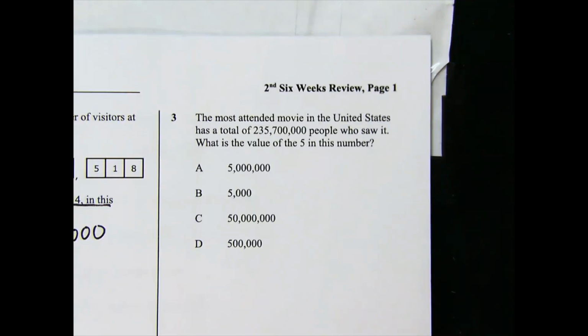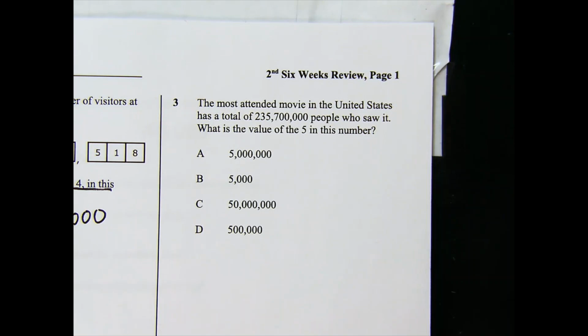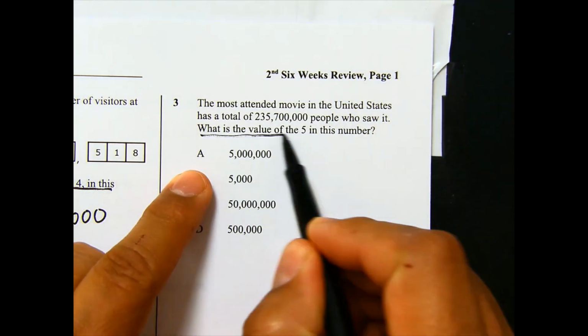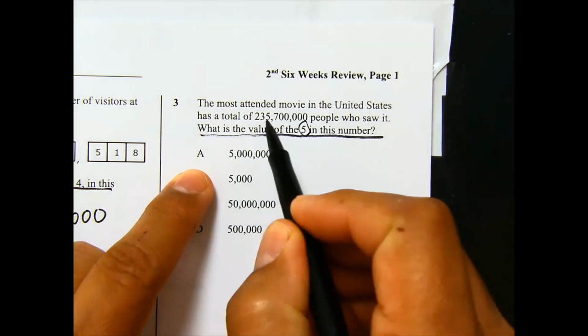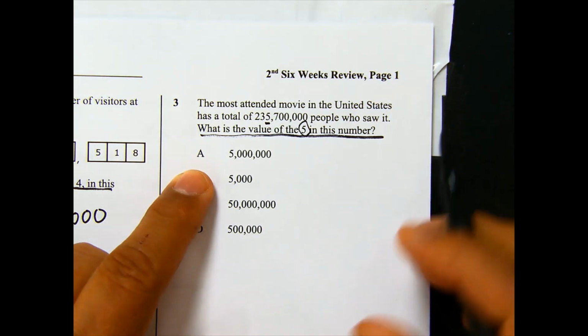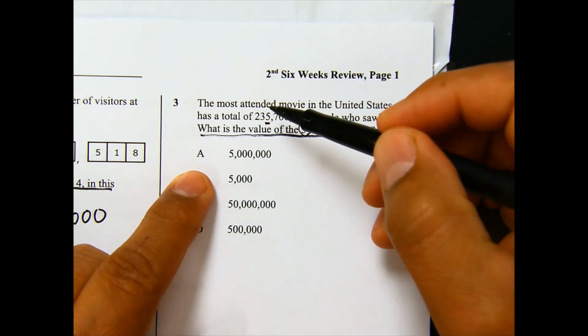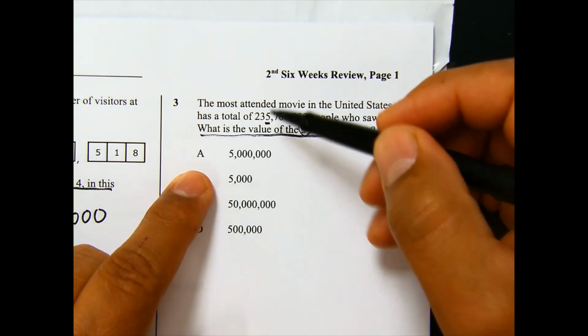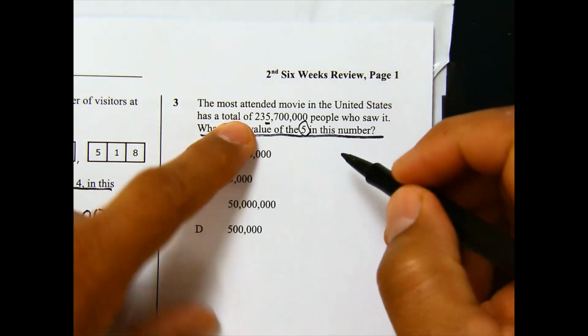Number 3. The most attended movie in the United States has a total of 235,700,000 people who saw it. What is the value of the 5 in this number? So we're looking at the 5. So this would be in the millions place. So that would be 5 millions place.